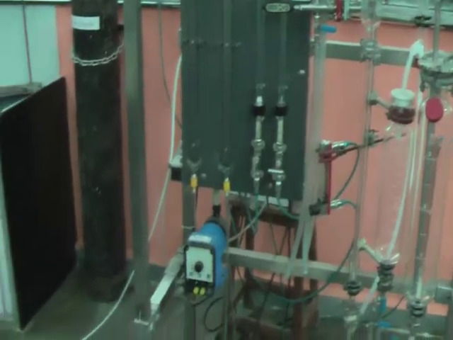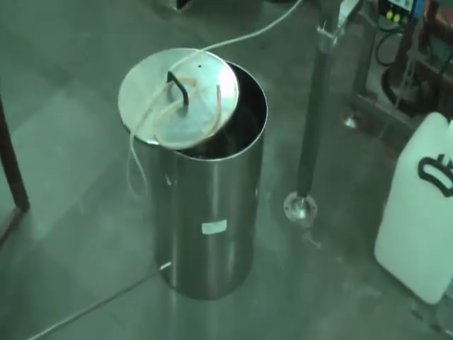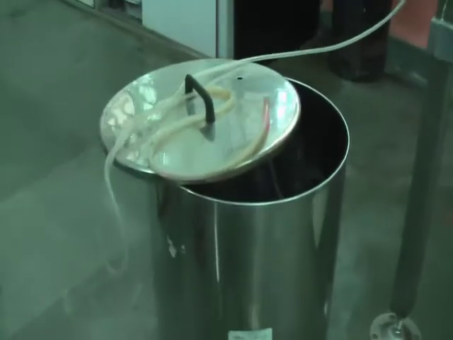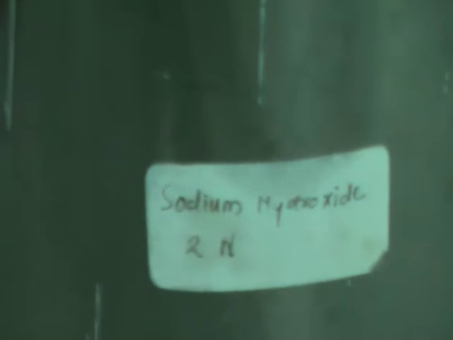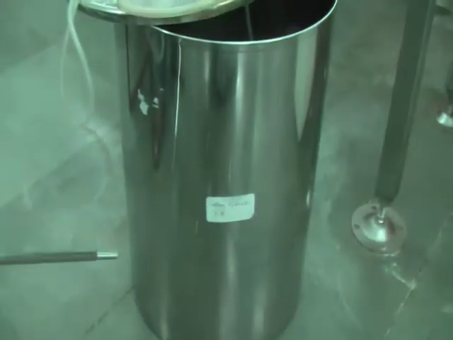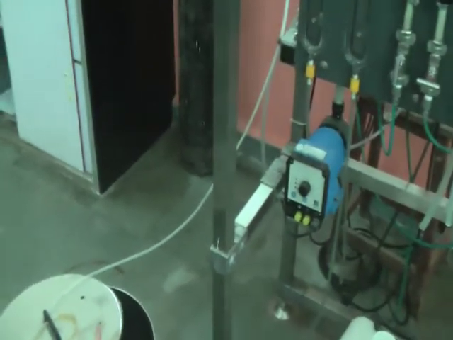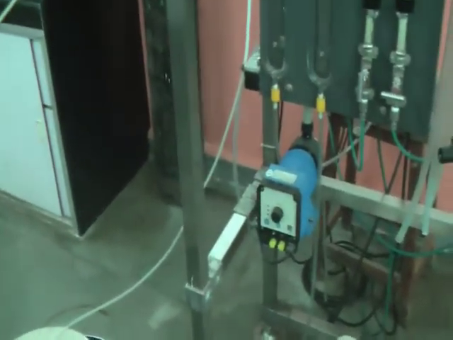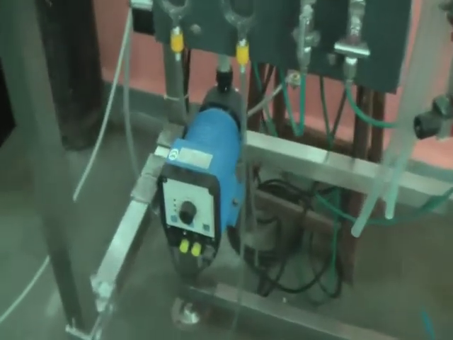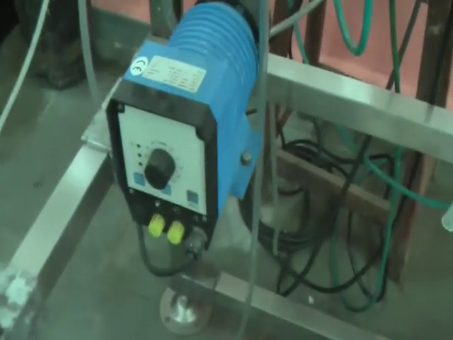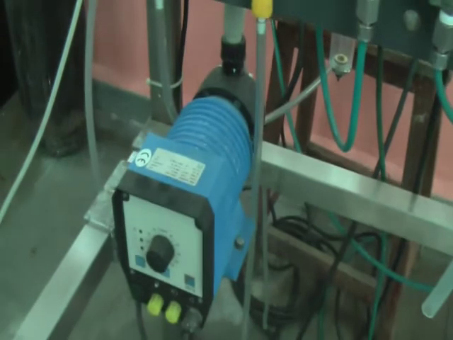In this clip, the laboratory setup of gas liquid absorption is shown. The main components of this setup involved in gas liquid absorption are a liquid reservoir. The liquid phase is preferably the sodium hydroxide solution of known concentration. This sodium hydroxide solution is pumped through a variable speed pump which maintains the flow rate of liquid phase.